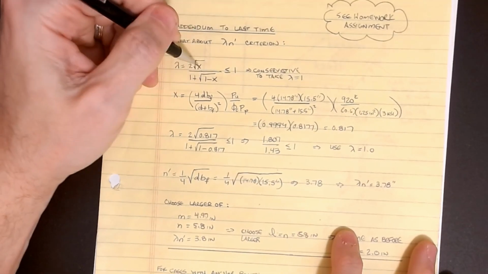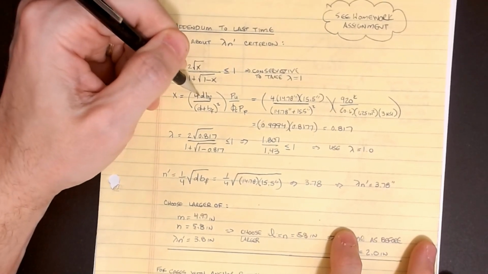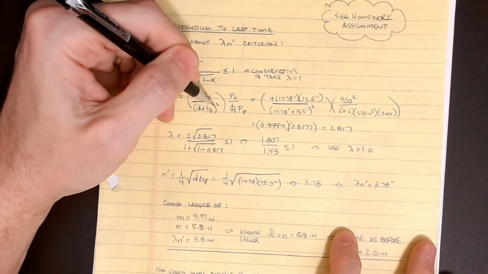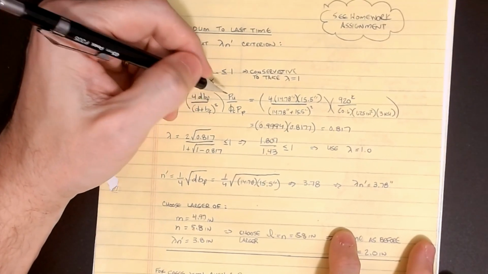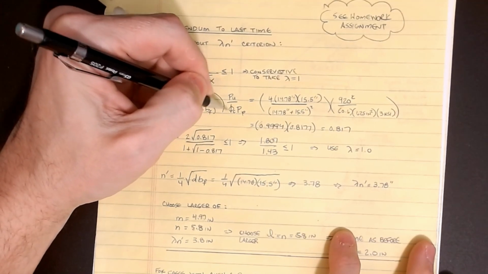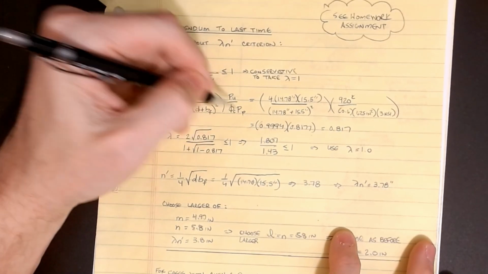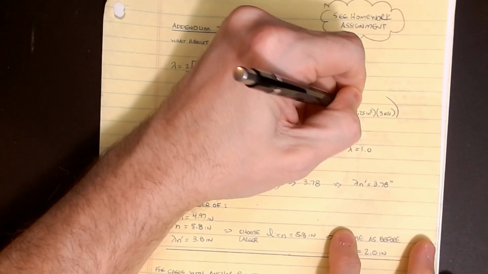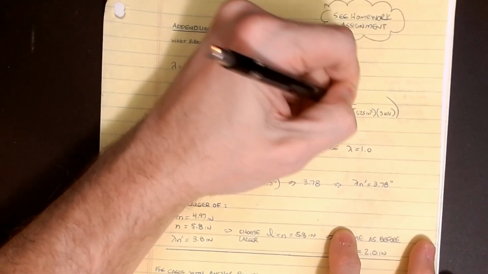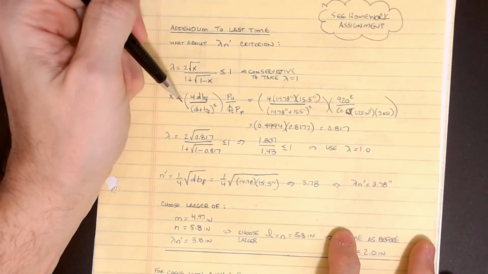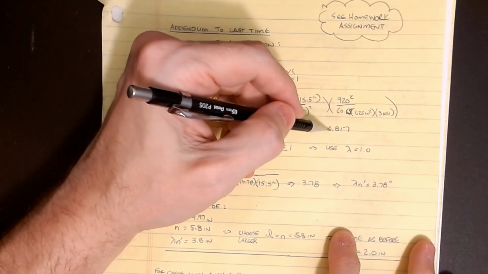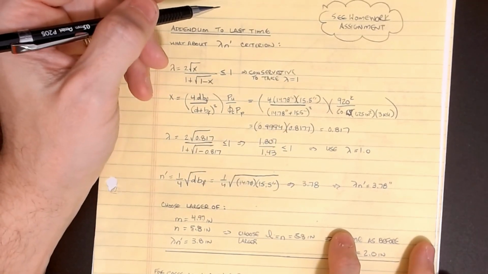Okay, the X parameter in this equation is given as 4 times d times bf, all over (d plus bf) quantity squared, multiplied by the ratio of Pu to phi Pp. Okay, and so this will be my, that's a 0.65 for my phi value. And so I just basically plug in and check all of this. And if I do, this number should be somewhere around 0.817.